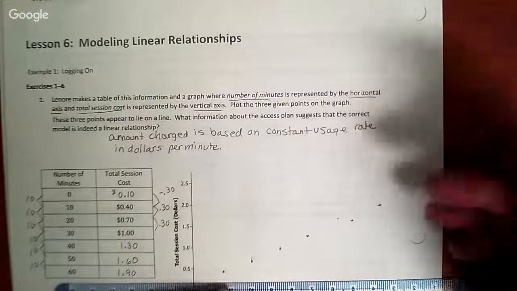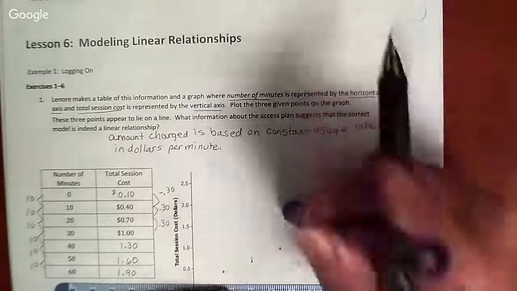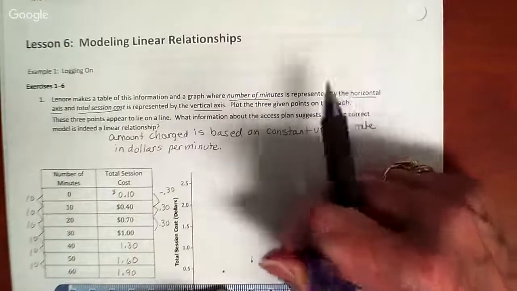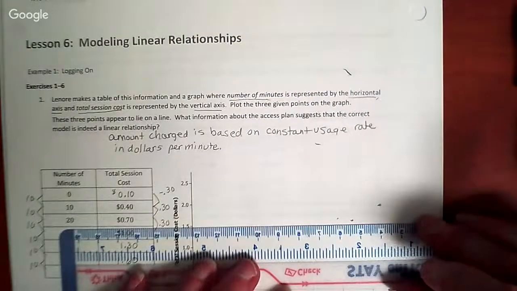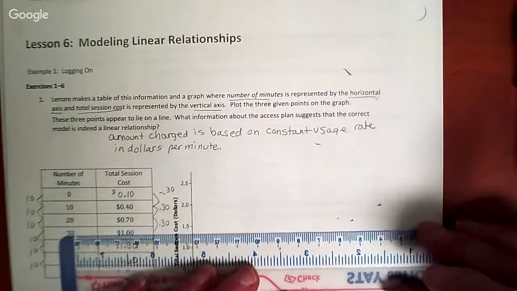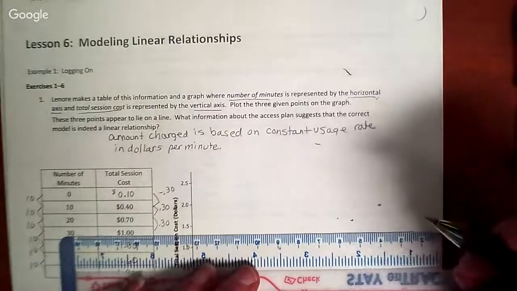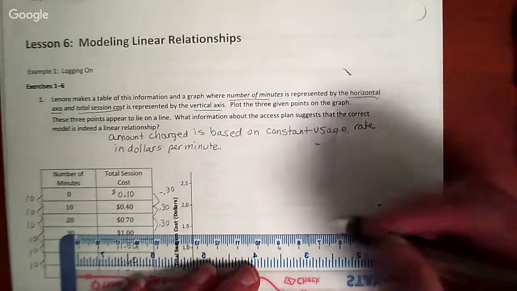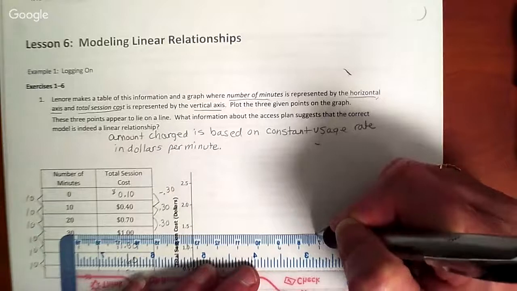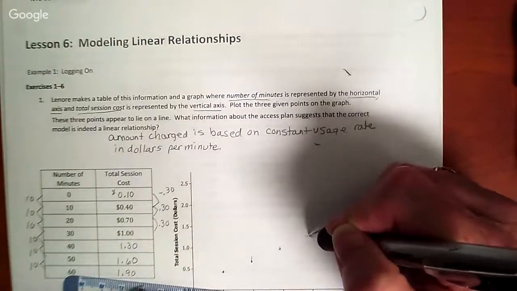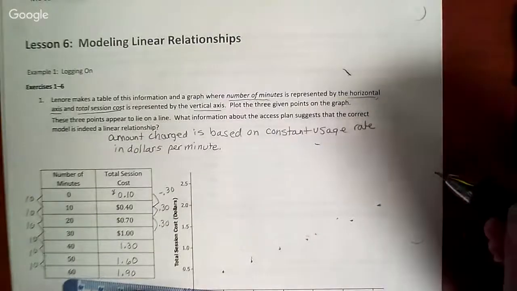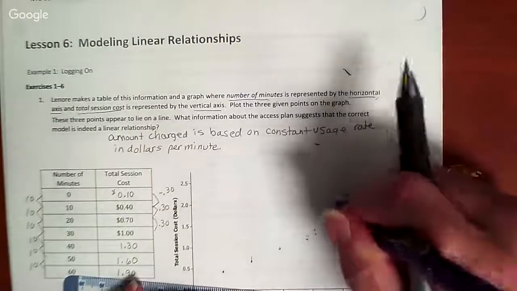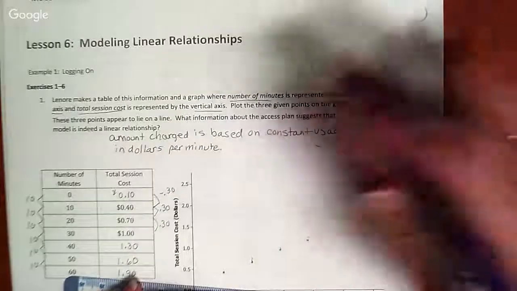So let me regraph these here. So 40 would be about 130. So here's 50. So about 130 would be about here. I'll move it over here. Okay. Wow.